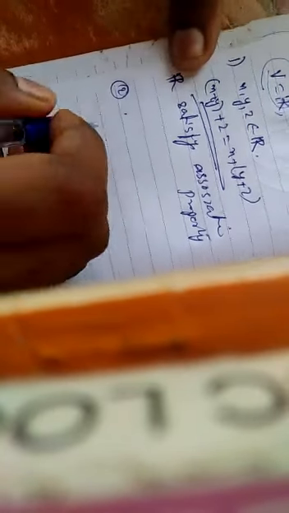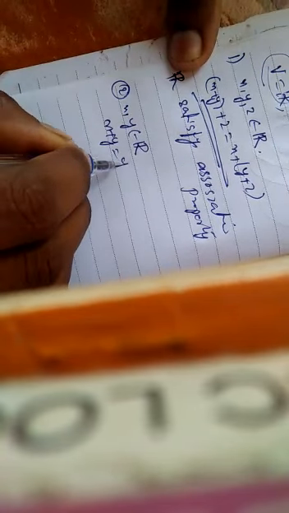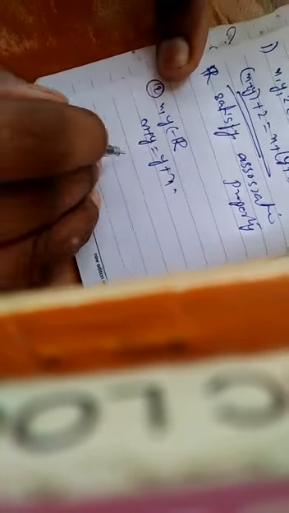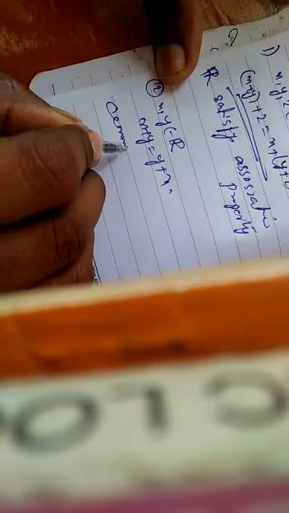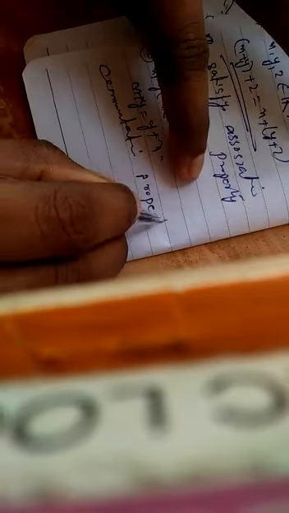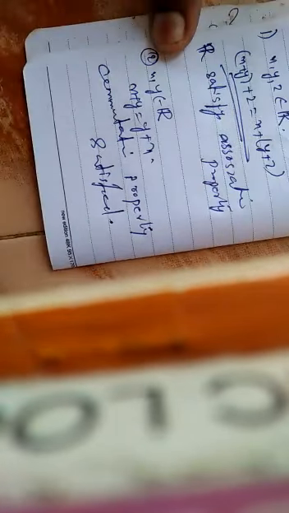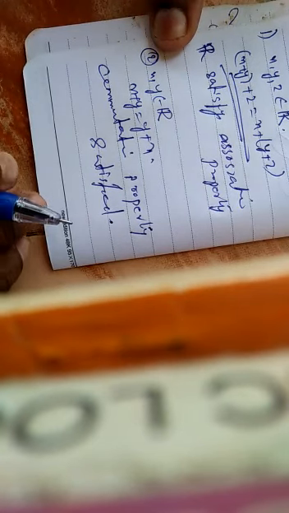The second thing is x, y element of R, x plus y equal to y plus x. We already know commutative property also satisfied. Next, 1 and 2 property satisfied.